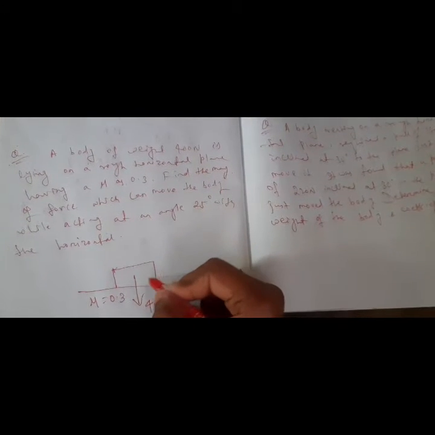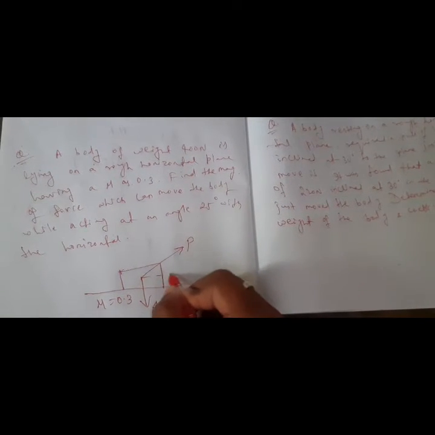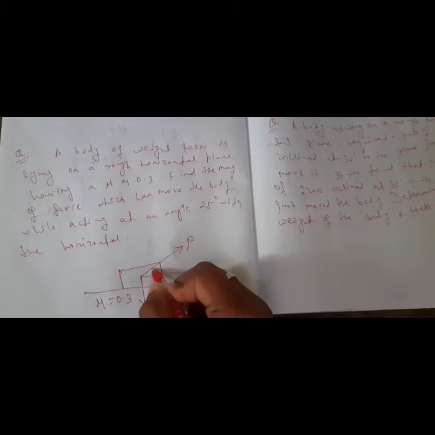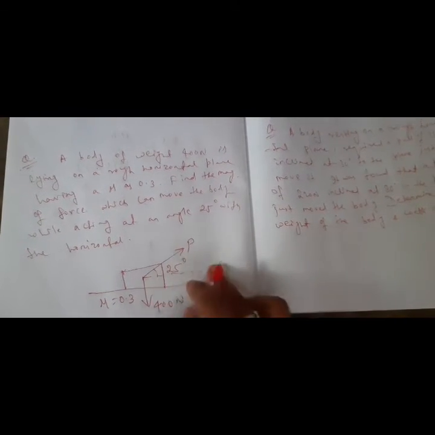Find the magnitude of force which can move the body while acting at an angle of 25 degrees to the horizontal. We have to find the force required to move the body when the force is acting at an angle of 25 degrees to this horizontal plane.